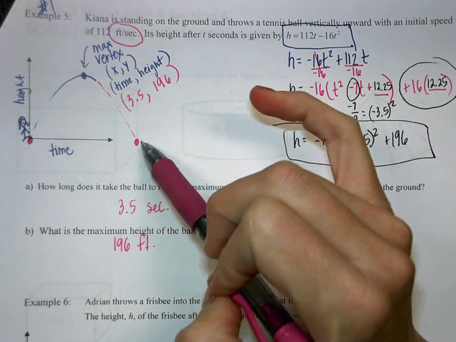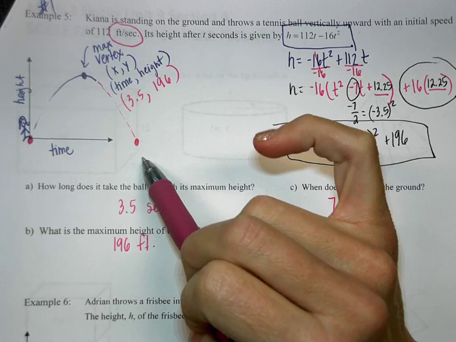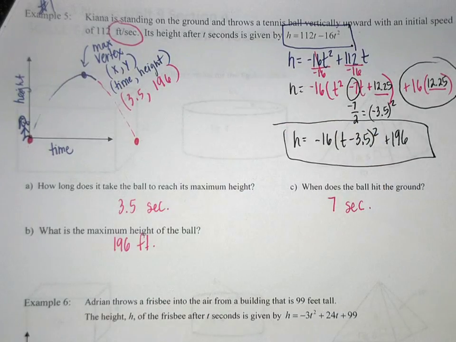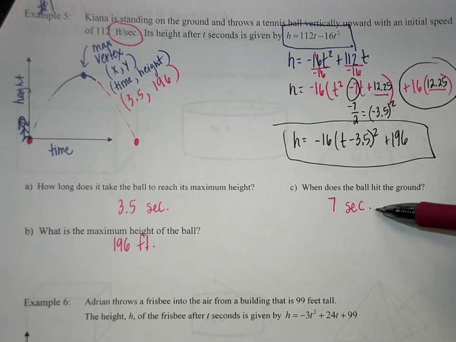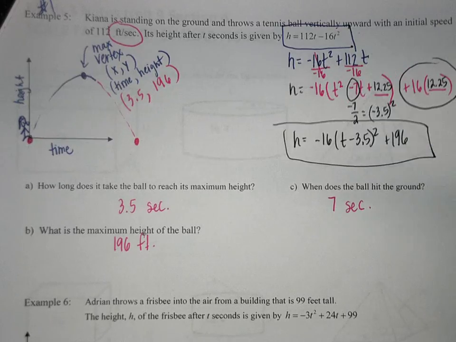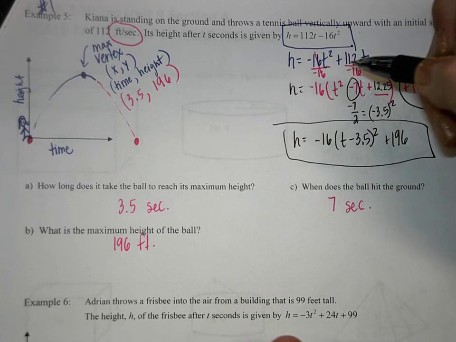These right here are your x-intercepts. Now, we could factor this right here, and if we were to factor it, we would end up getting 7 seconds. I'm just going to show you so you can see this for other problems.